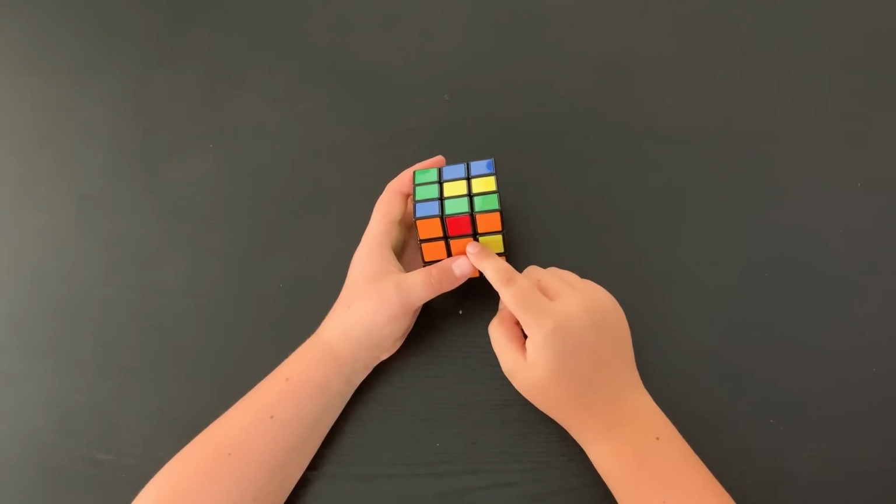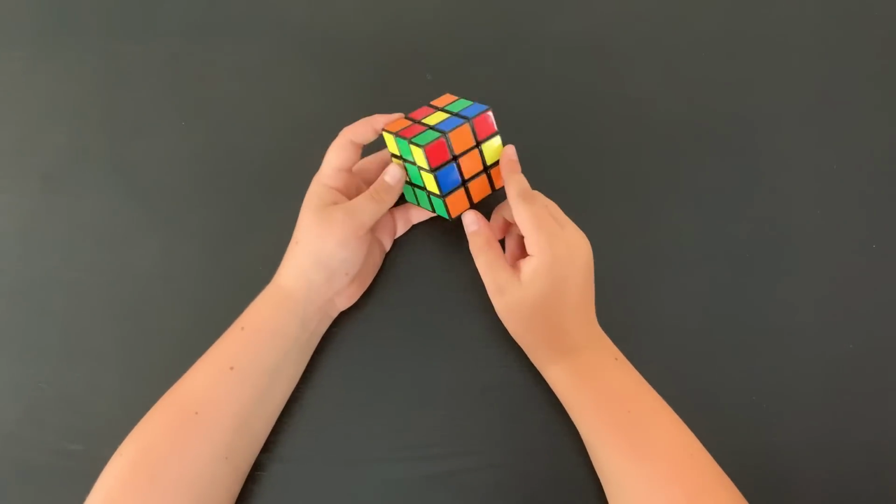Now let's go into making the second layer. So after you're done making your first layer, you have to make the second layer.